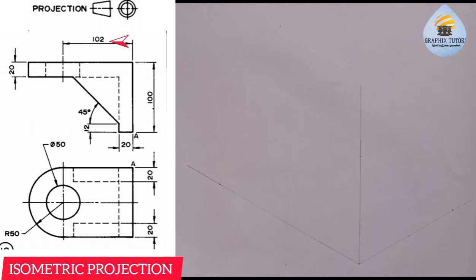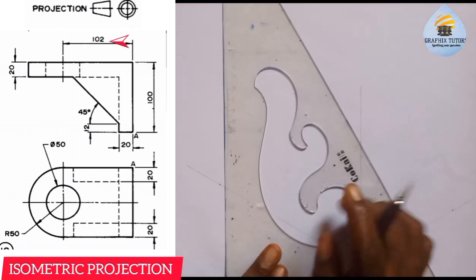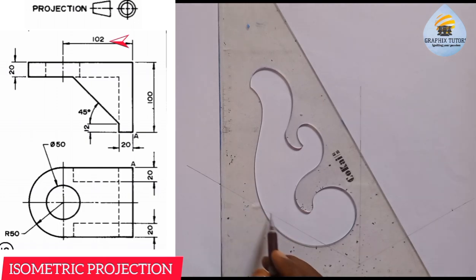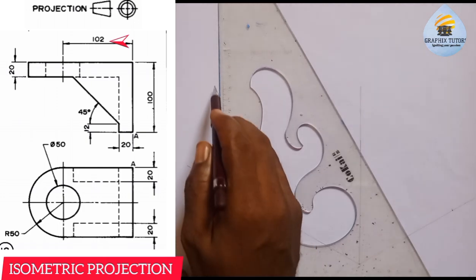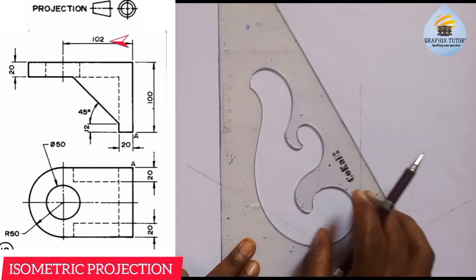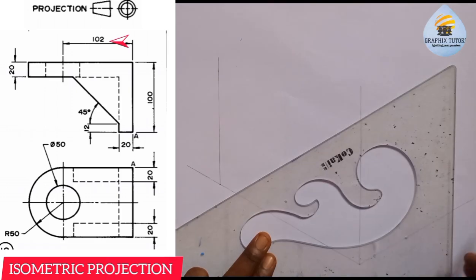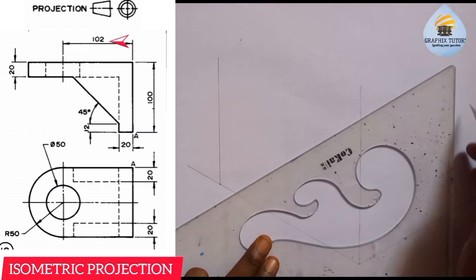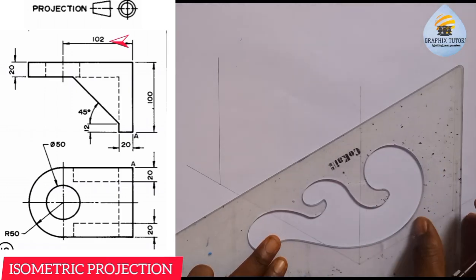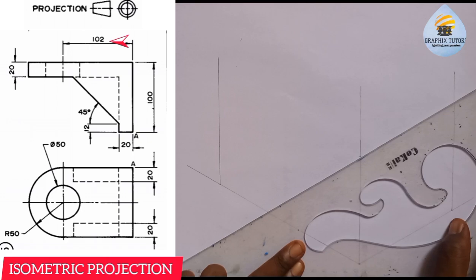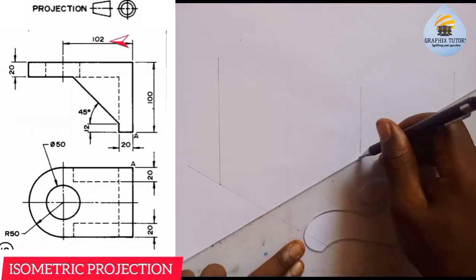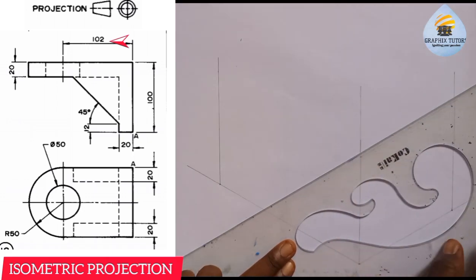Then I'll use this to form a box, right? I'll use it to form a box. So this is going up. This is also going up. And this will be inclined. Anything you are drawing should be parallel.